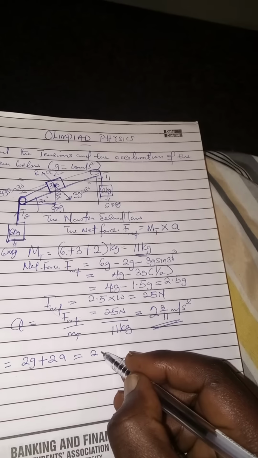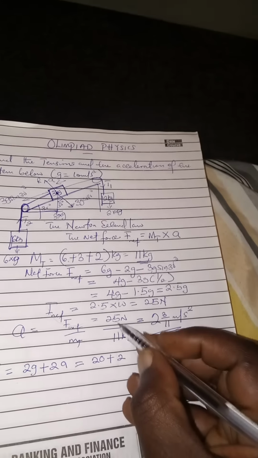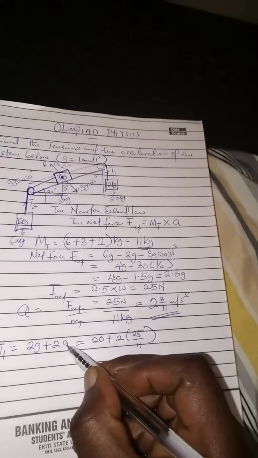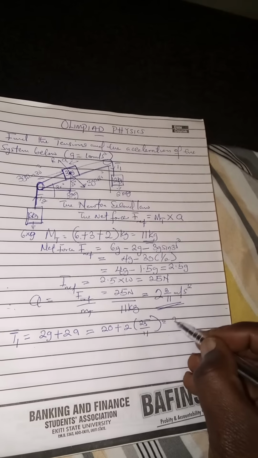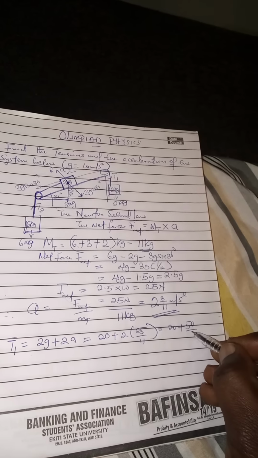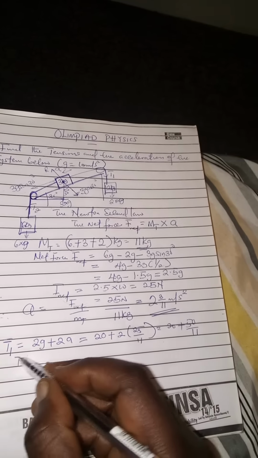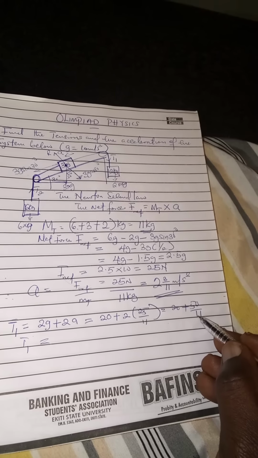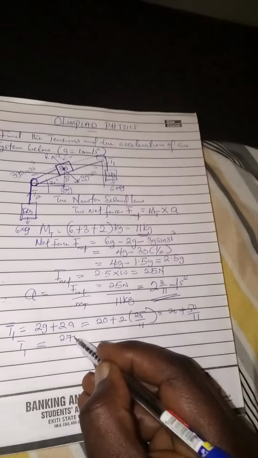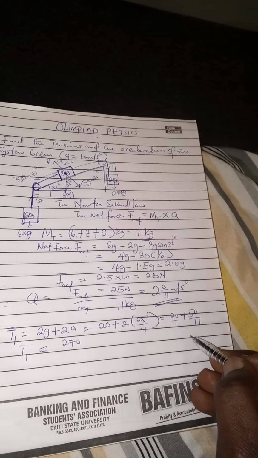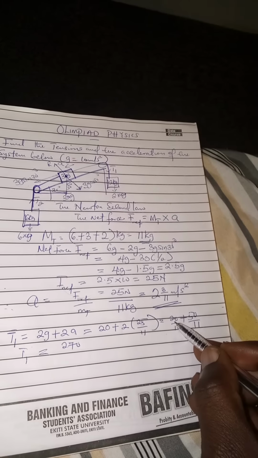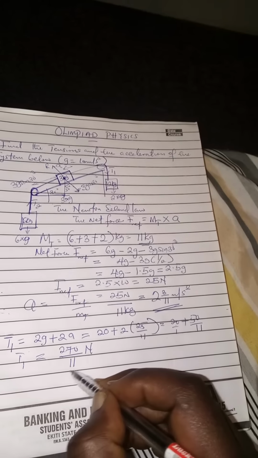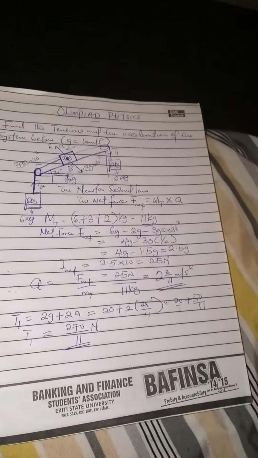So you have 2 times 10, that is 20, plus 2 times 25 over 11. There's our acceleration, you remember? So you are going to have 20 plus 50 over 11. If you are able to calculate this, that will give us 270, because when you find the LCM, that will give us 11 times 20, that is 220, plus 50, that is 270 over 11 Newton. That is our T1.